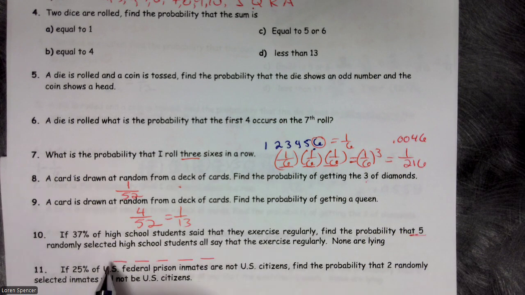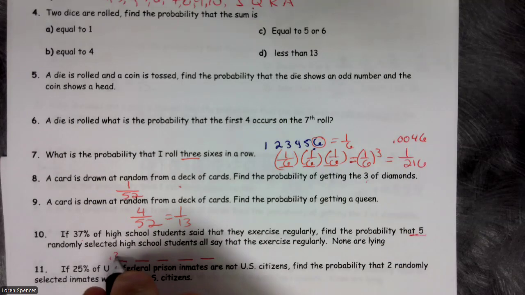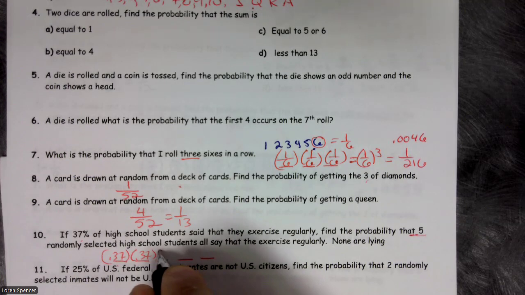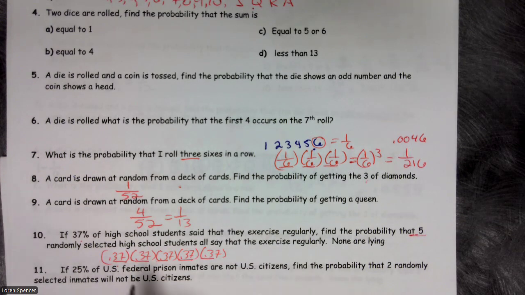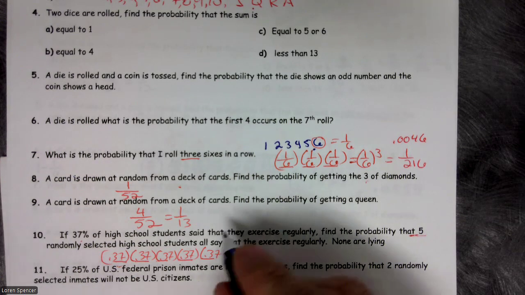So I need 5 blanks because we're doing 5 things. Well, the probability is 37%. Now, it's the probability of the first one, which is 0.37, and the probability of the second, and this one has to say yes, and this one has to say they exercise. So essentially, we had to write it 5 times.